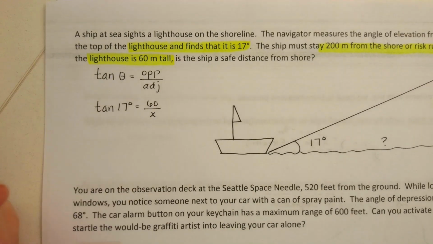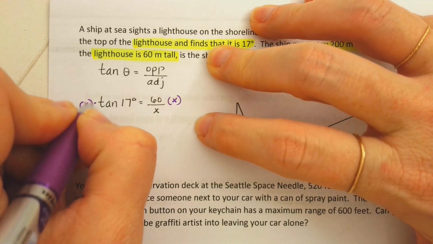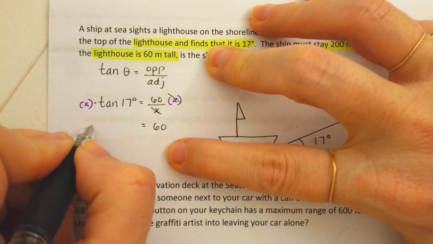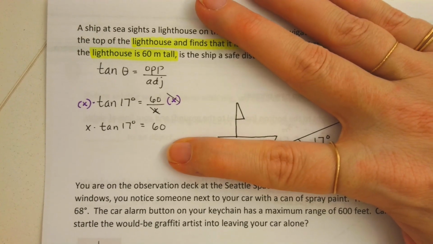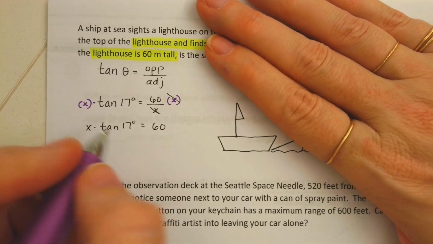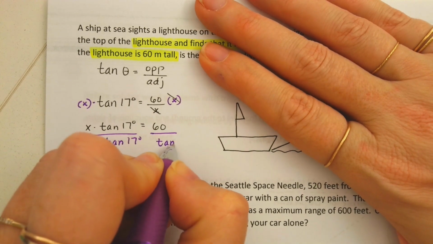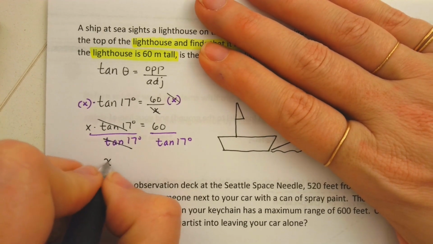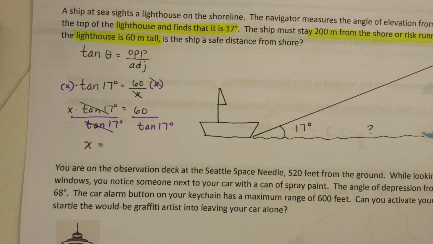What we can do instead to get at least the variable out of the denominator is multiply by x. It doesn't fully solve it yet, but at least gets the variable out of the denominator. Now we have x times the tangent of 17 degrees. And then this one would have one more step to isolate x: divide by tangent of 17. Okay, so let's see if that ship is at a safe distance from the shore. 60 divided by tangent of 17.